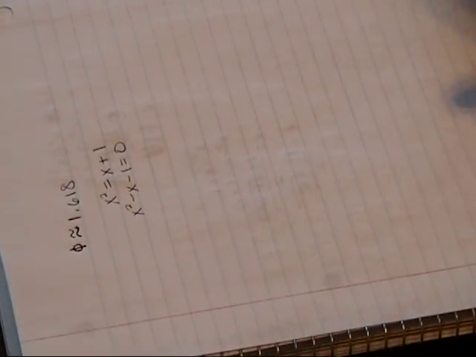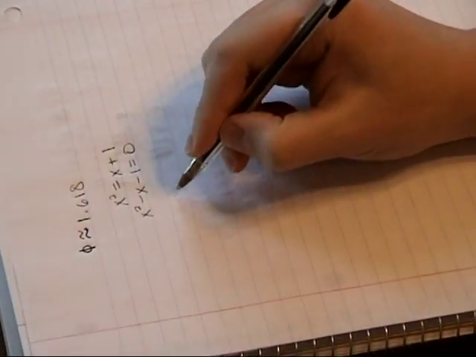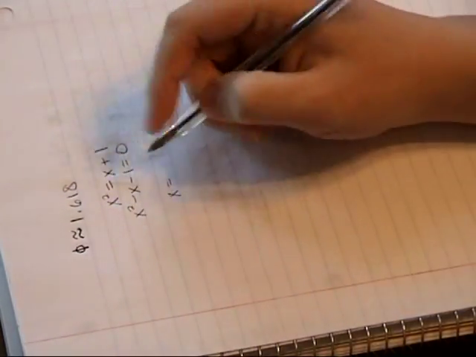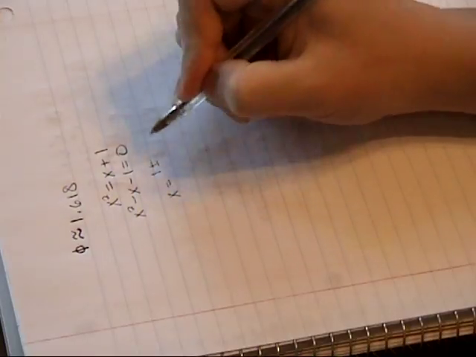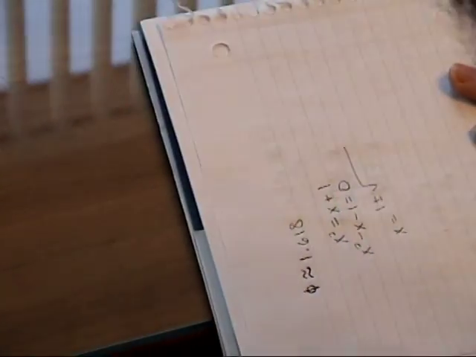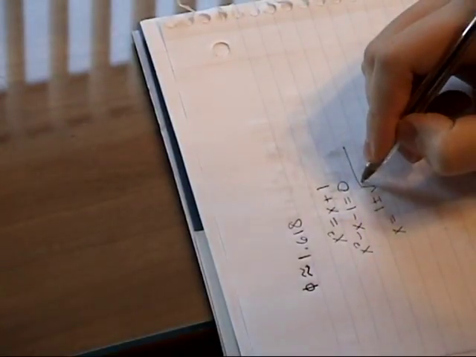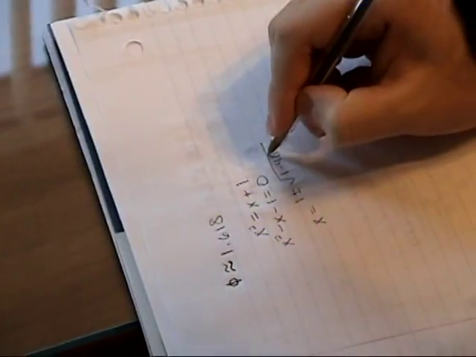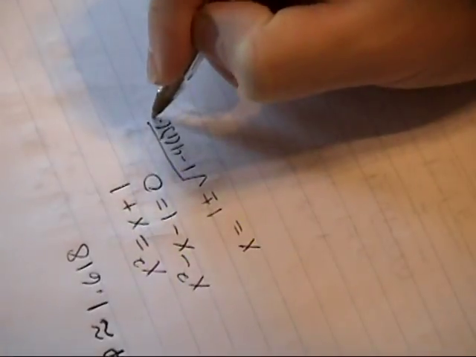That's a quadratic equation. And you solve that using the quadratic formula, which is x equals 1 plus or minus the square root of 1 minus 4 times 1 times negative 1.